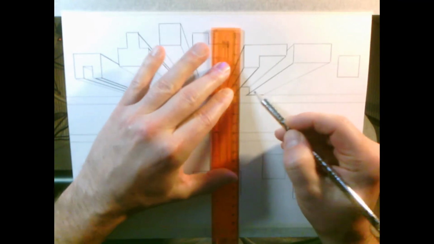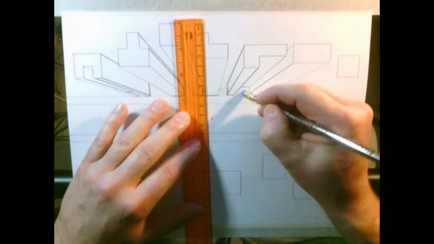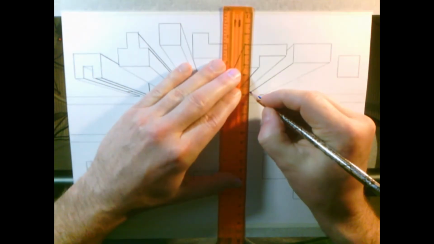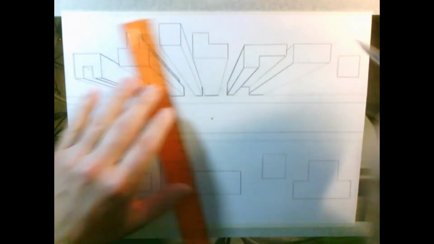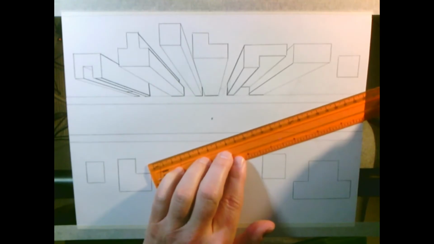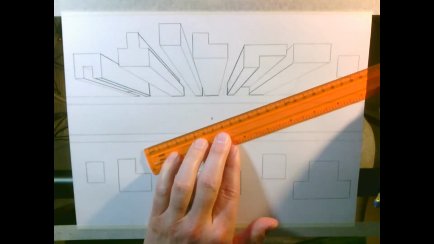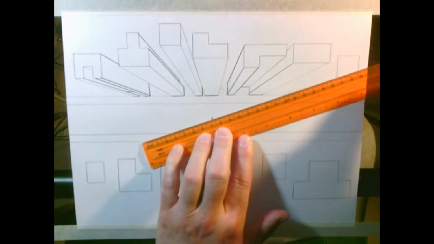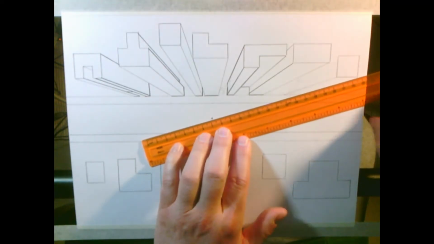Oops. You want to go past that line there, so maybe I'll just erase this little piece here. It almost looks like it's connected there. And then finally, our little square building.